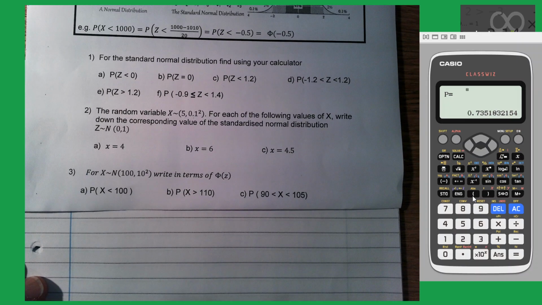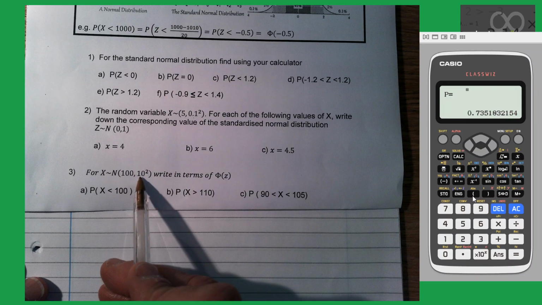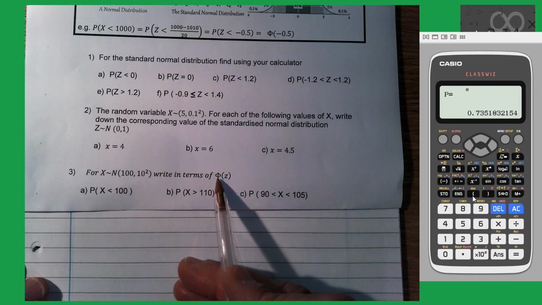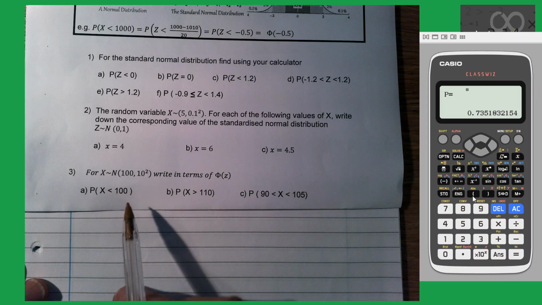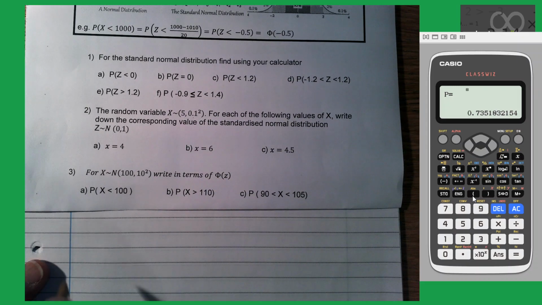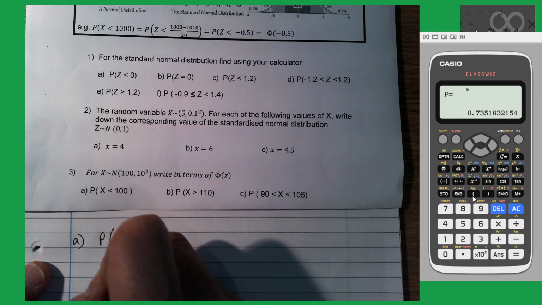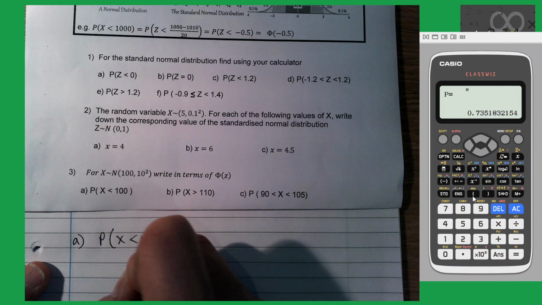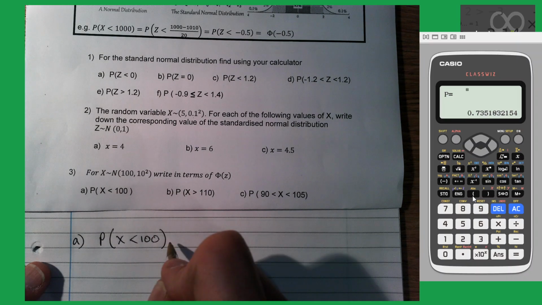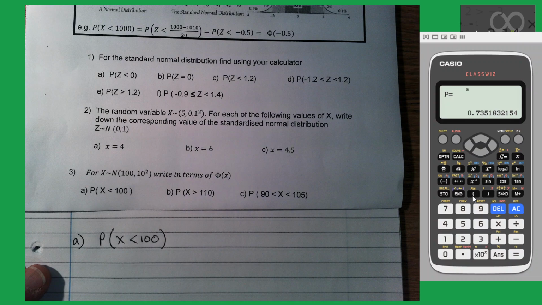So we've got x is normal with mean 100 and standard deviation 10. So we need to write these probabilities in terms of phi of z. So for a, probability that x is less than 100. So we're going to turn it into a probability for z.